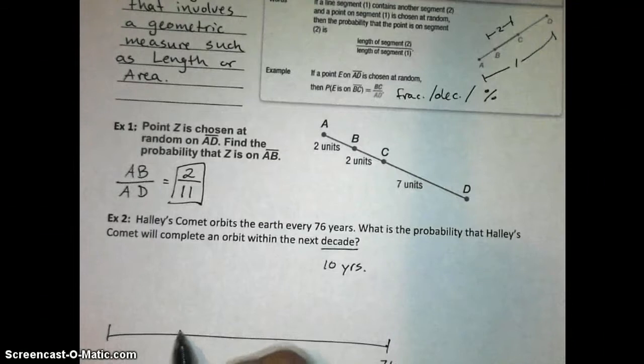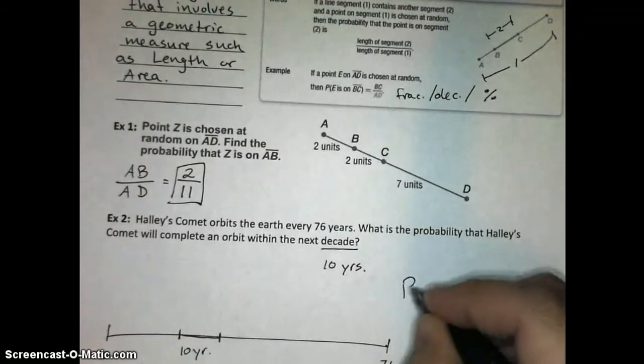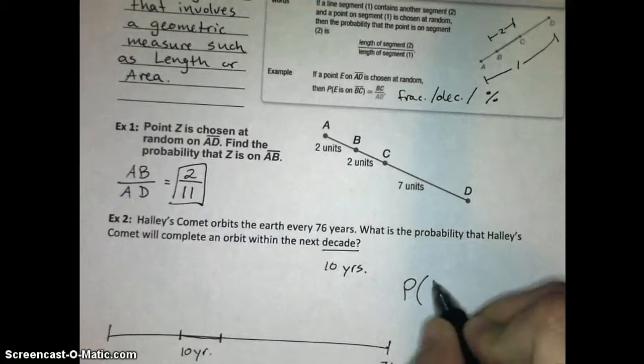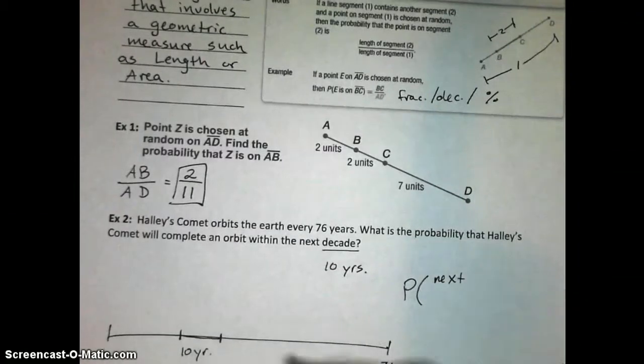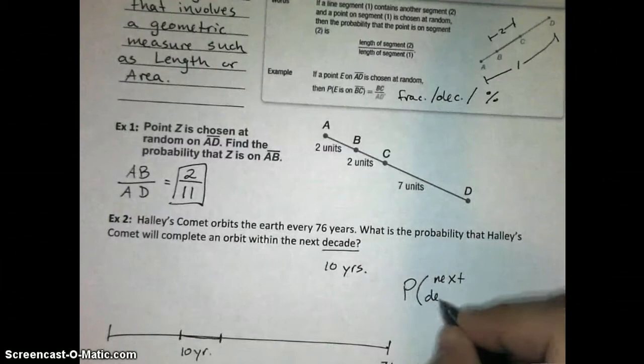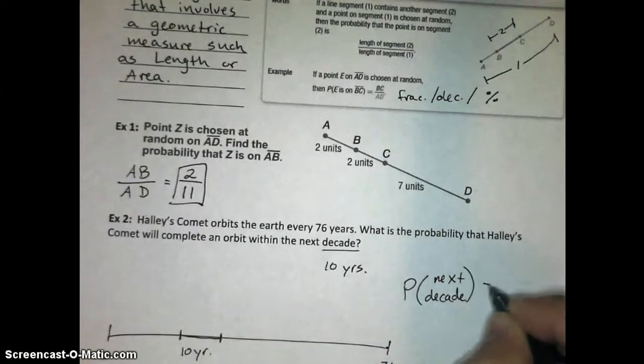So it really doesn't matter where we space out a 10-year segment. We know that it would have a length of 10 out of a total of 76 years. So the probability for a passing of the Earth in the next decade would be 10 over 76.